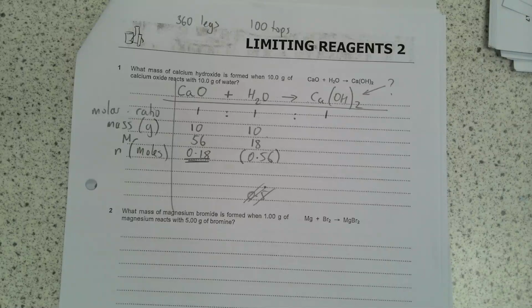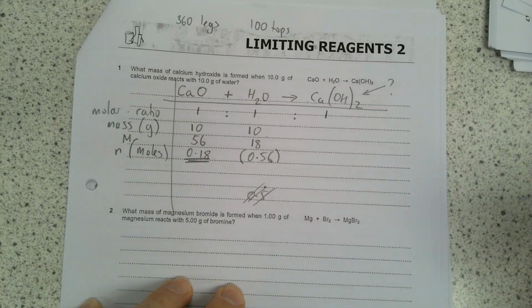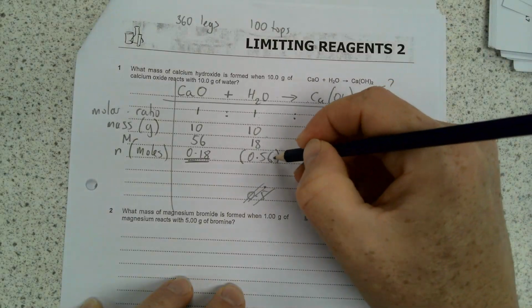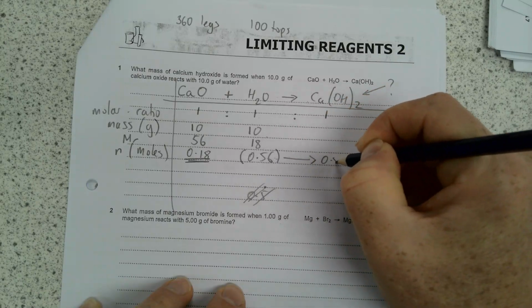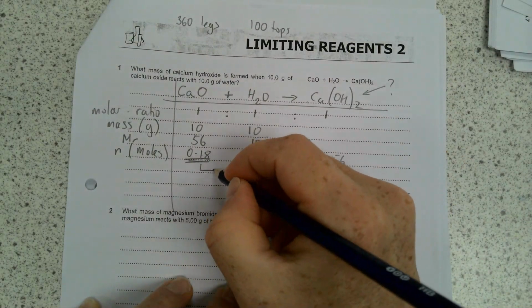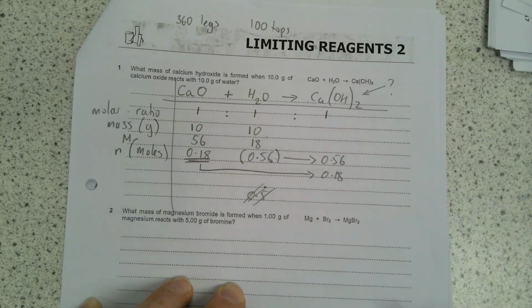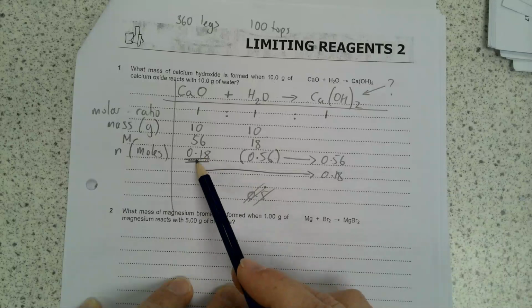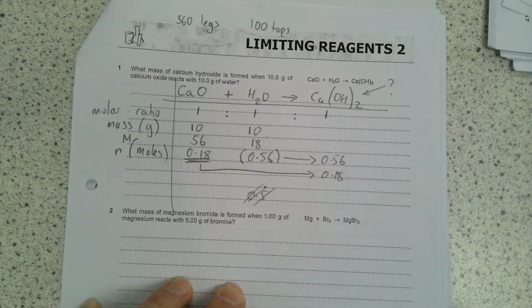But I now need to teach you the way that the exam board insists that you do it. They insist that you work out how much product you could get from either of those scenarios. So if 0.56 was the limiting reactant, you'd end up with 0.56 moles of calcium hydroxide. And if 0.18 was the limiting reactant, you'd get 0.18 as the amount of product, because they're all 1-to-1 ratios. Do you see what I've just done there? I'll do another one. So 0.18 would make 0.18, and 0.56 would make 0.56 because they're 1-to-1 ratios.